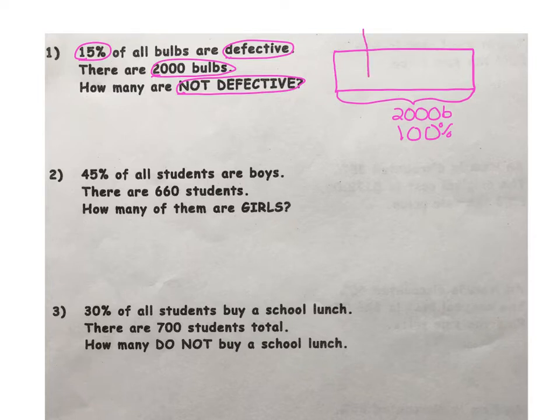A small part of the group are broken bulbs or defective bulbs. We can abbreviate, but they are broken. And that makes up 15% of the group. That's a rate. And remember, that's part of that 100%.